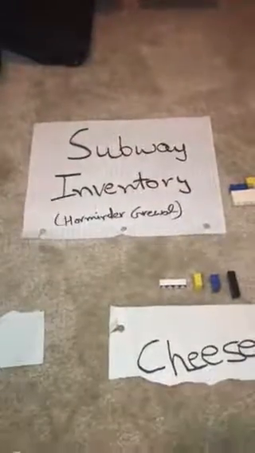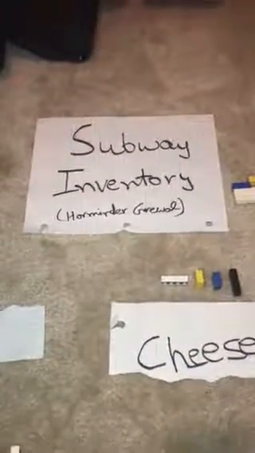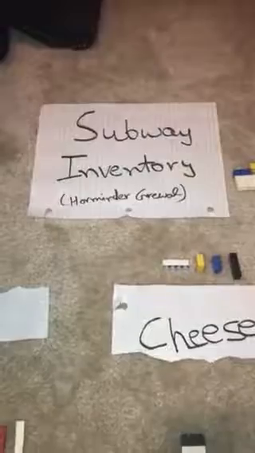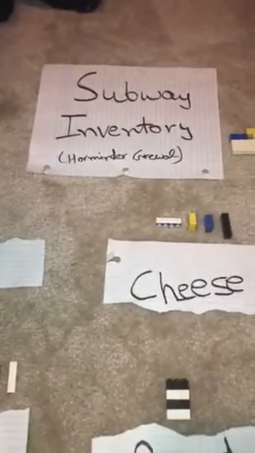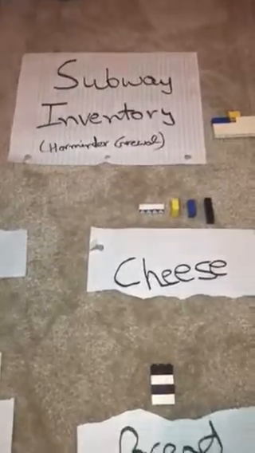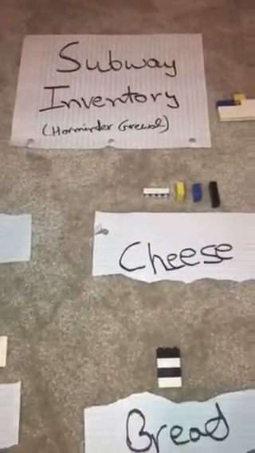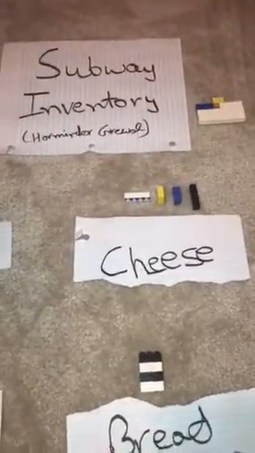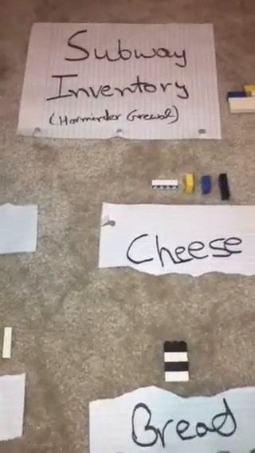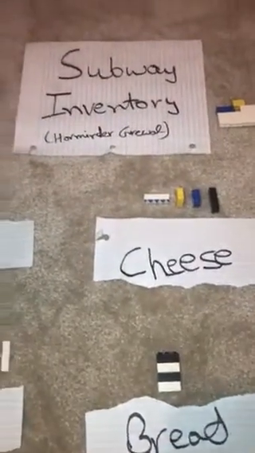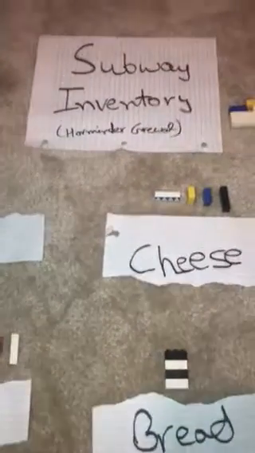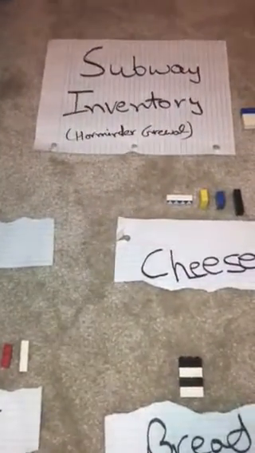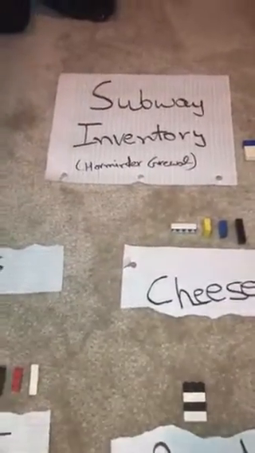Today, I will demonstrate how an inventory works at a Subway restaurant. To start off, you have to keep track of each item, each product that you have in your store from the day you get your delivery from your provider, from your supplier. Any product that you get, you have to keep track of it from the day you get it.